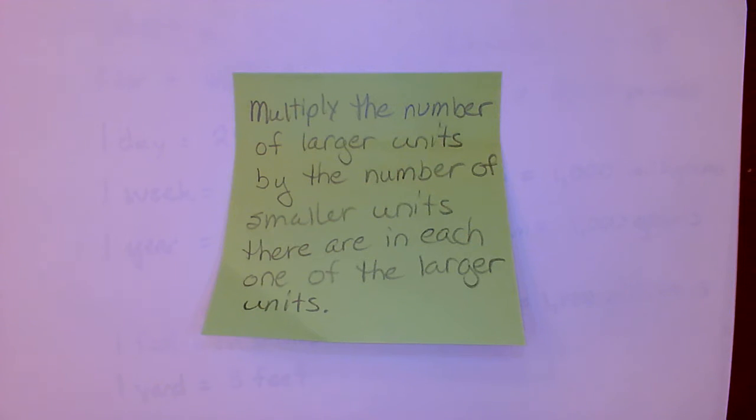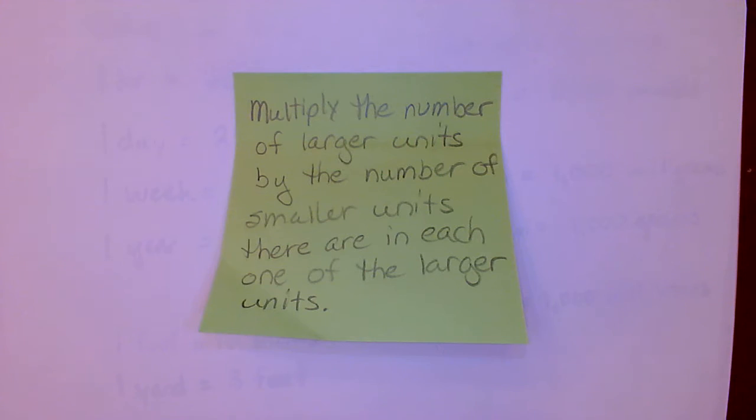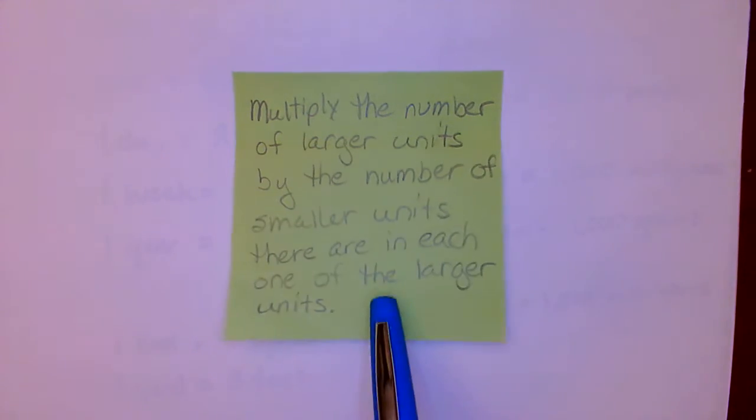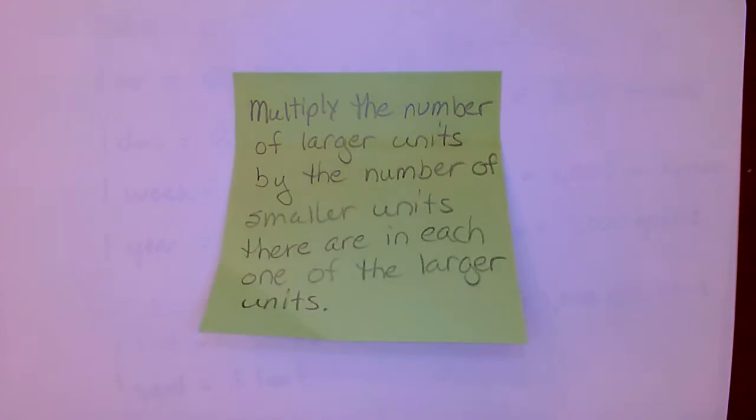So don't worry, we are going to simplify this into a strategy or a method that you can use from now until you finish your education. And after that, you'll even be able to use this if you're doing some work around your house and you need to convert things. Just to let you know, I'm going to go the other way once or twice, but for today we are going to focus on how to convert from a larger unit to a smaller unit.